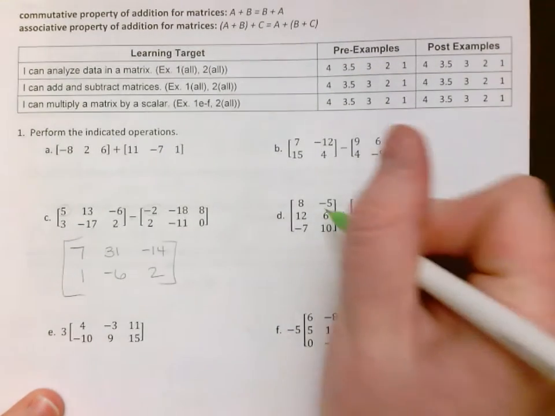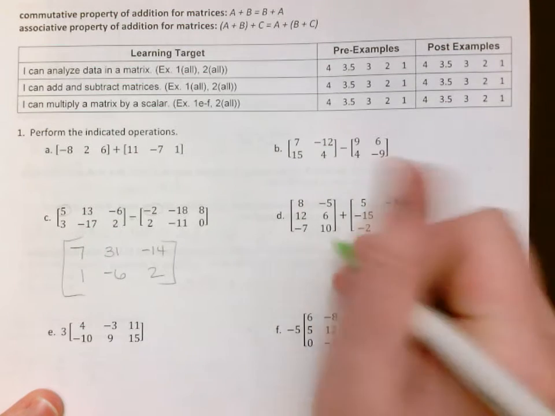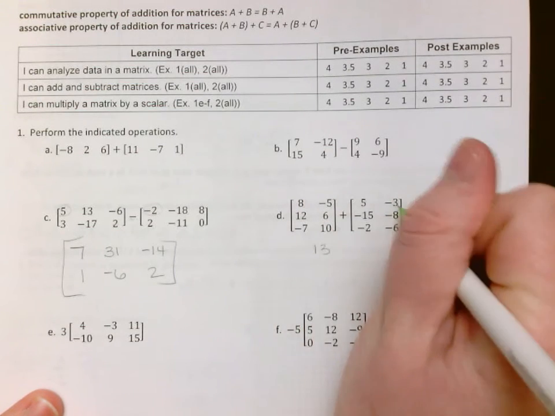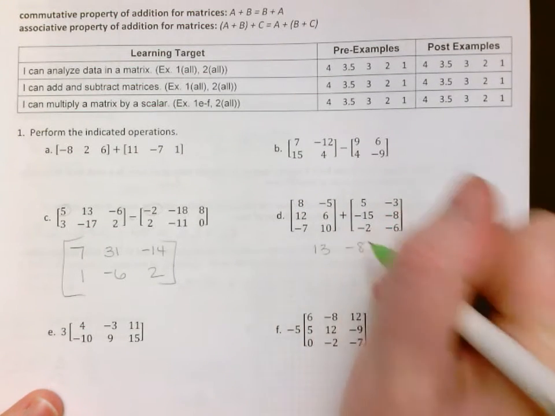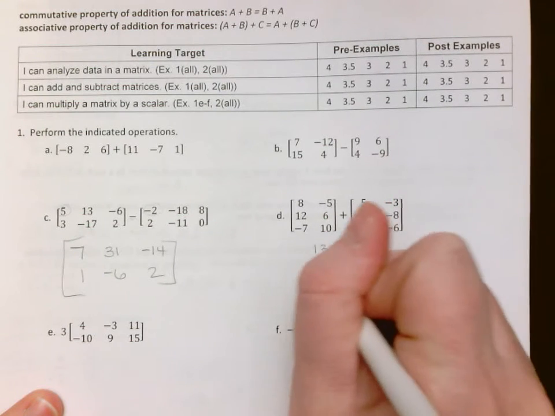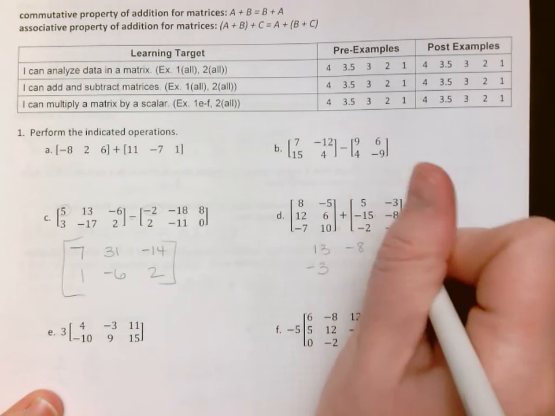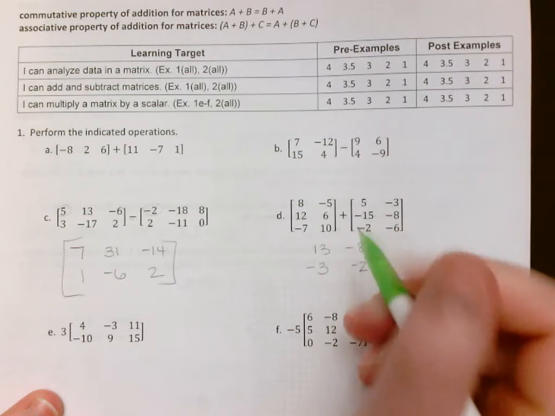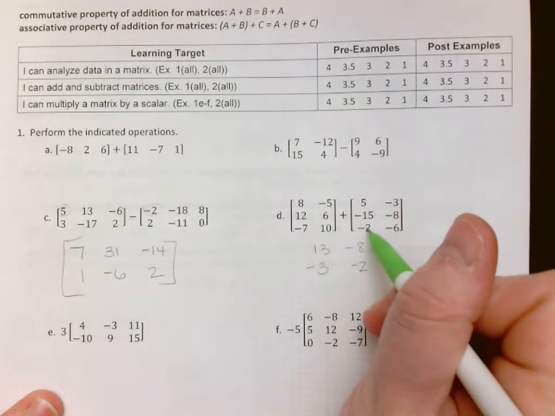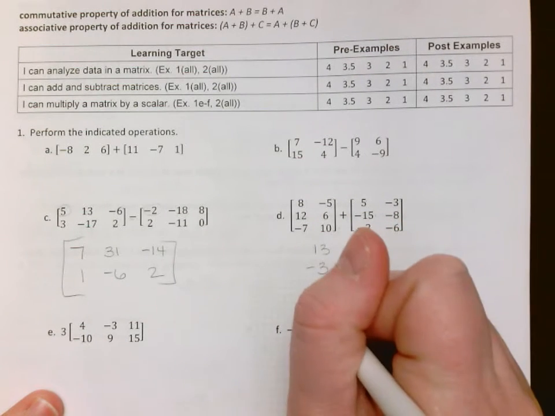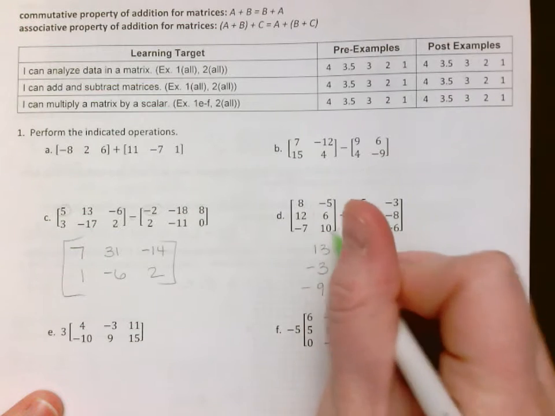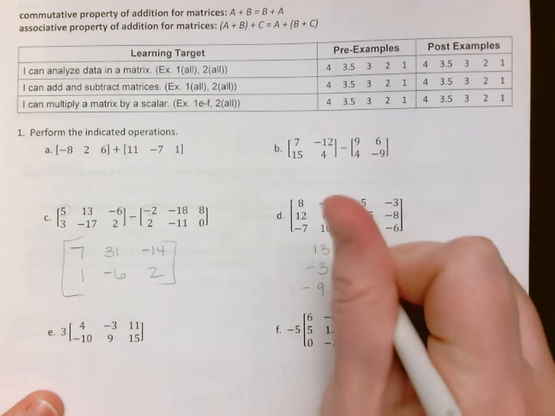Adding here, 8 plus 5, 13. Negative 5 plus negative 3, negative 8. 12 plus a negative 15, negative 3. 6 plus a negative 8, negative 2. Negative 7 plus negative 2, negative 9. 10 plus negative 6 would be a 4.